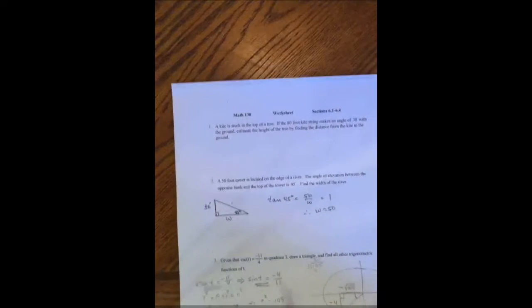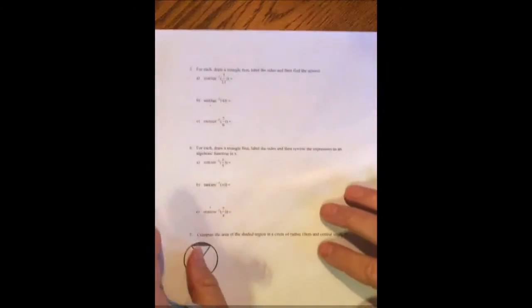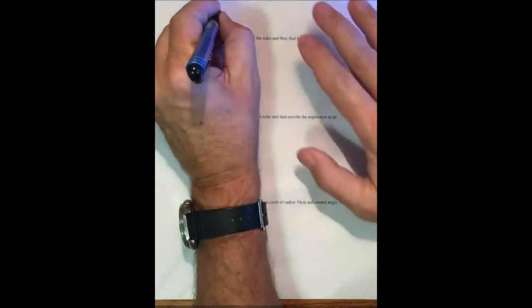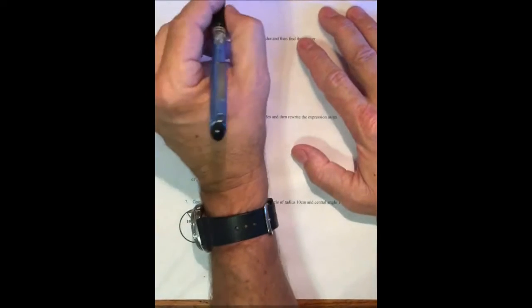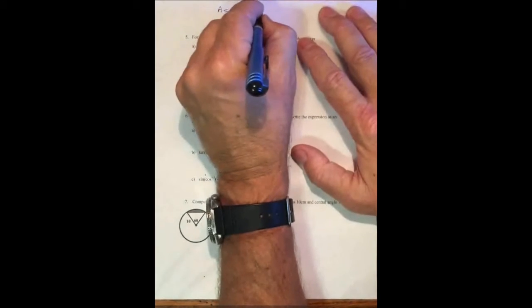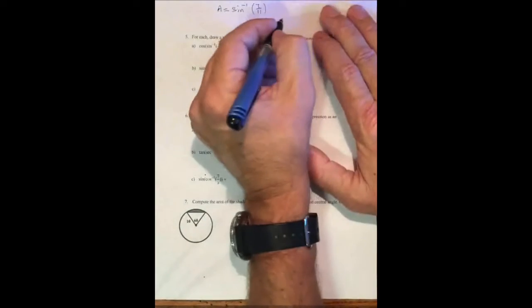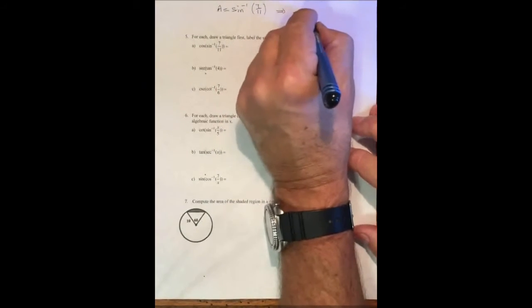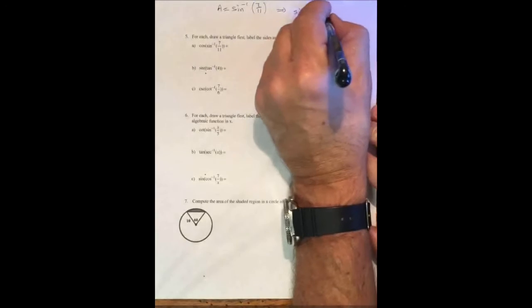Okay, let's see what else we got here. All right, we have some more of these. Fine, I can do these all day long. Remember what I'm going to do? I'm going to let A equal the inverse sine of 7 over 11. Then if we rewrite this, that means that the sine of A is equal to 7 over 11.